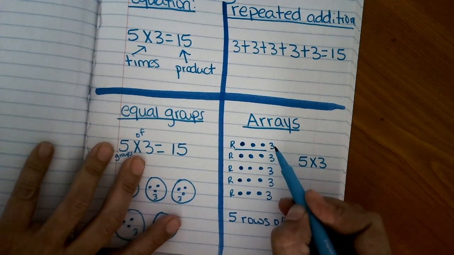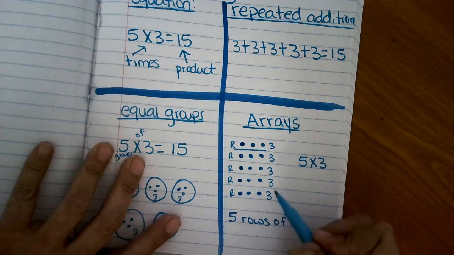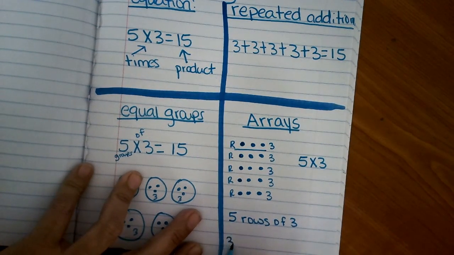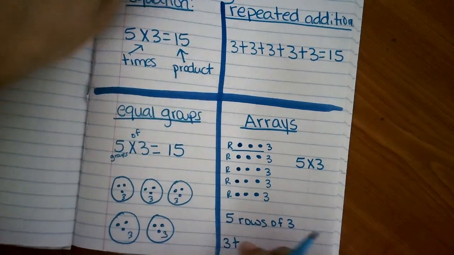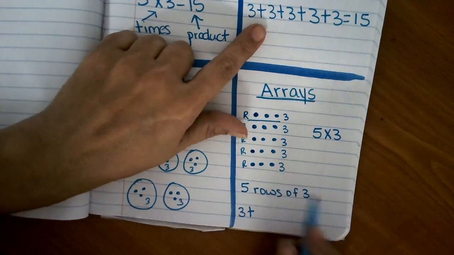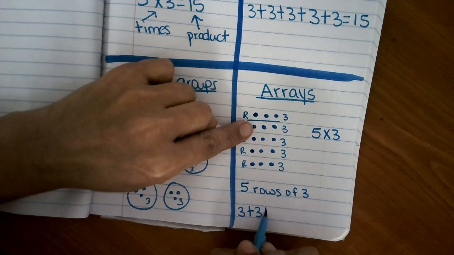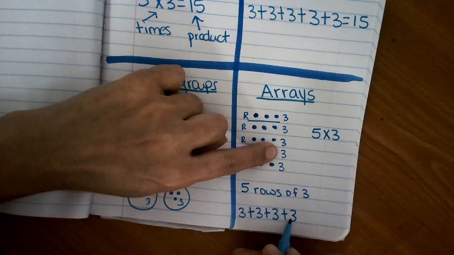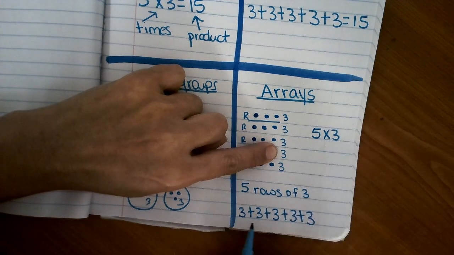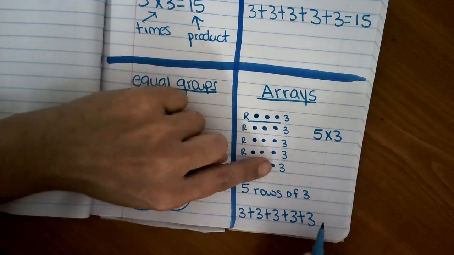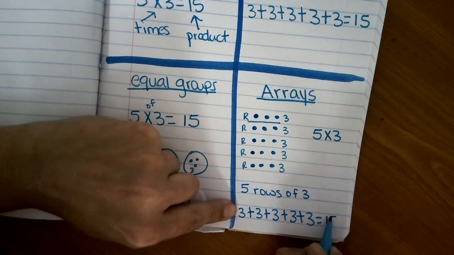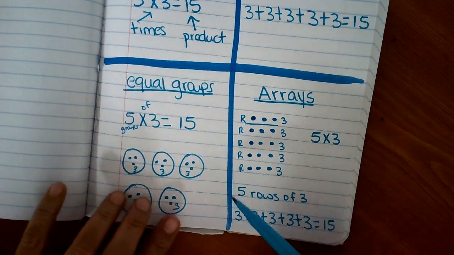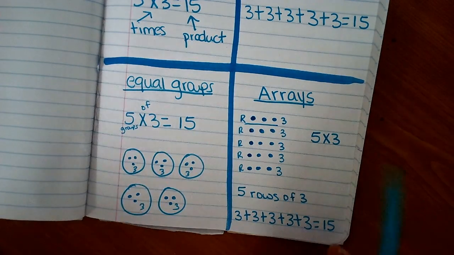And if you notice, I put the 3 here, so I automatically have my repeated addition, which could be 3 plus 3 plus 3 plus 3 plus 3. 1, 2, 3, 4, 5 equals 15. This is an example of an array. This is another way that you can solve a multiplication strategy.